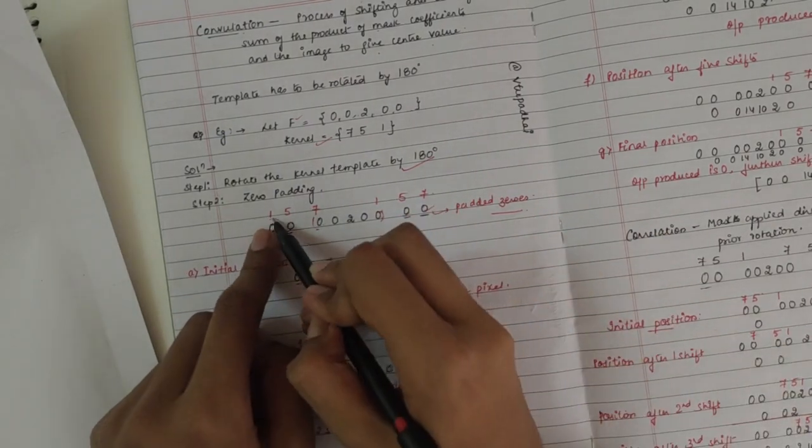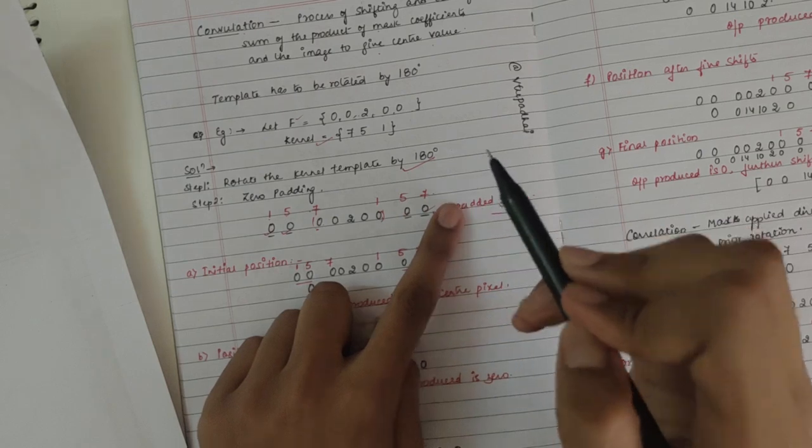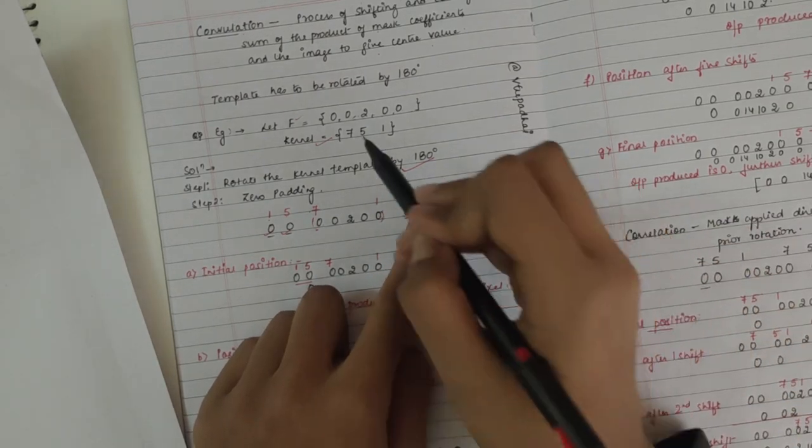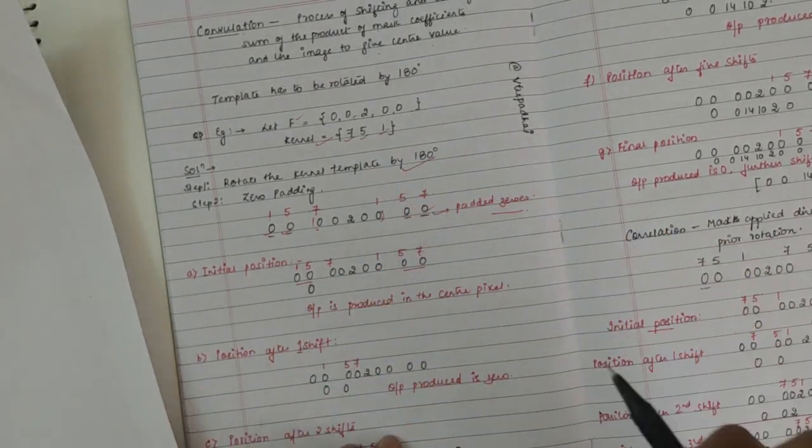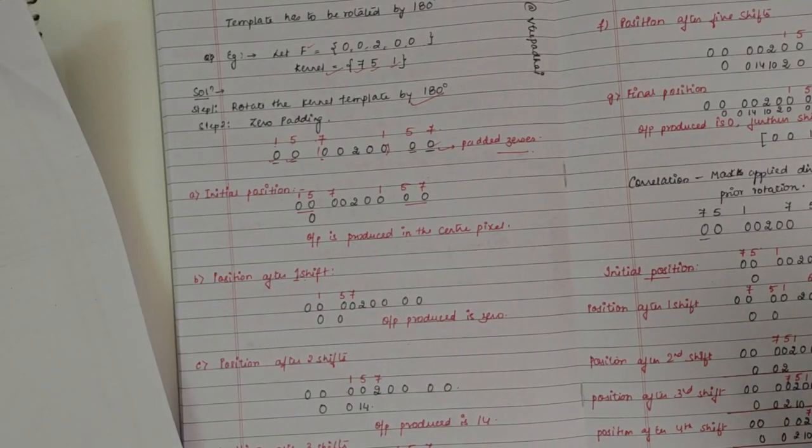Now this is my kernel, 1 5 7. Here I have rotated the kernel by 180 degrees. You can see the original kernel was 7 5 1. Now what is my initial position? One thing you have to remember, guys, the output will always be produced in the center pixel.